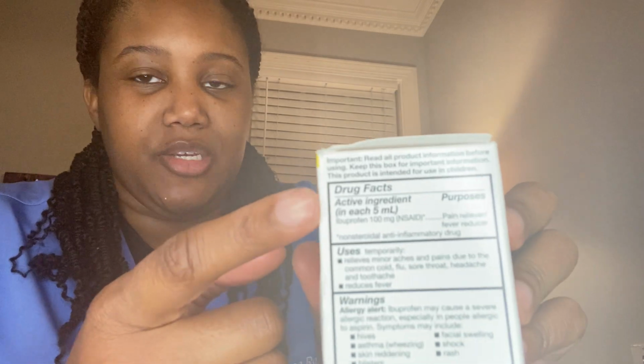So again, the active ingredients, it will tell you ibuprofen, and it just says it's an NSAID, which basically works real good against inflammation. So it will tell you about symptoms you can have as usual, what it's used for, which it talks about minor aches and pains, common cold, flu, sore throat, headache, toothache, and reduces fever.